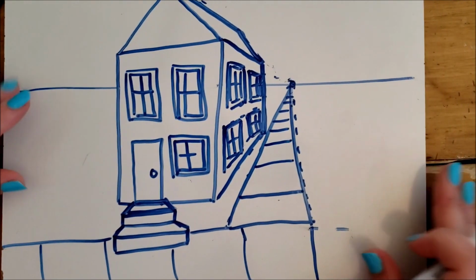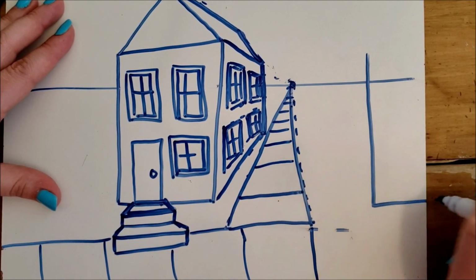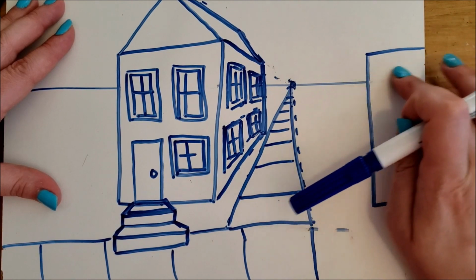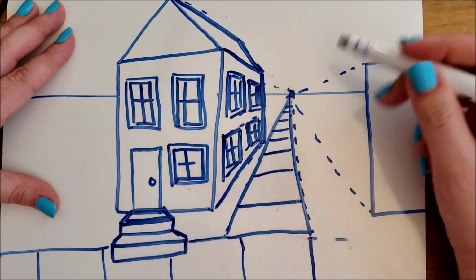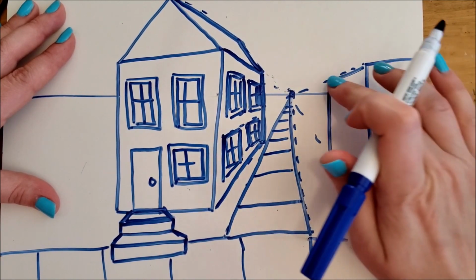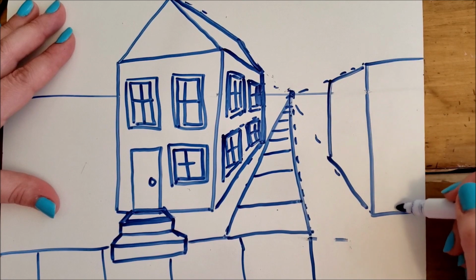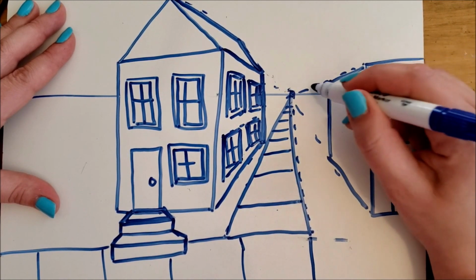Maybe there's going to be a building over here. So I'll draw the front of the building, the sides, doors and windows.